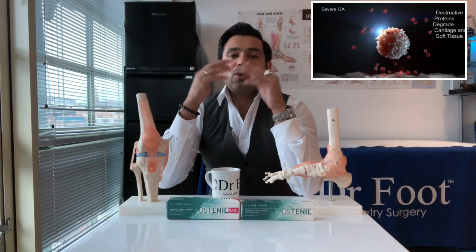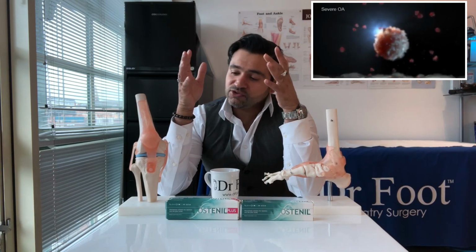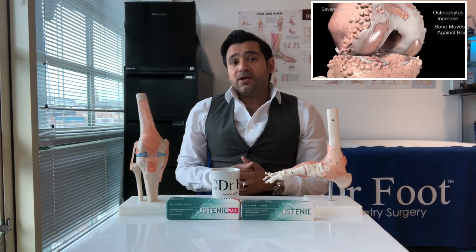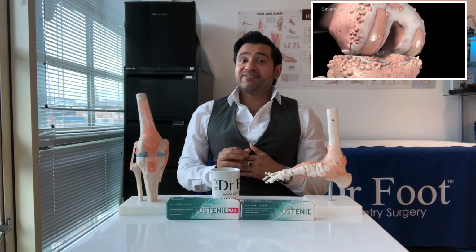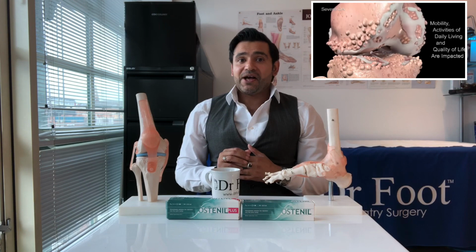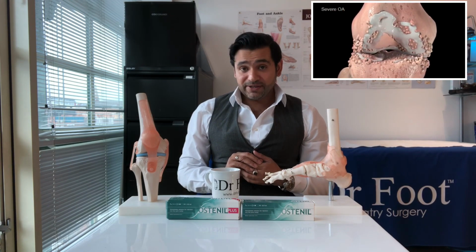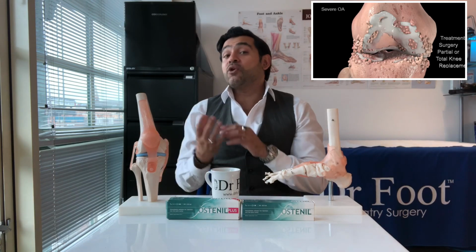So what actually happens inside these joints? Why do these joints become painful? Why are they so stiff? Well, it's all down to a substance in the synovial joint, in the synovium.